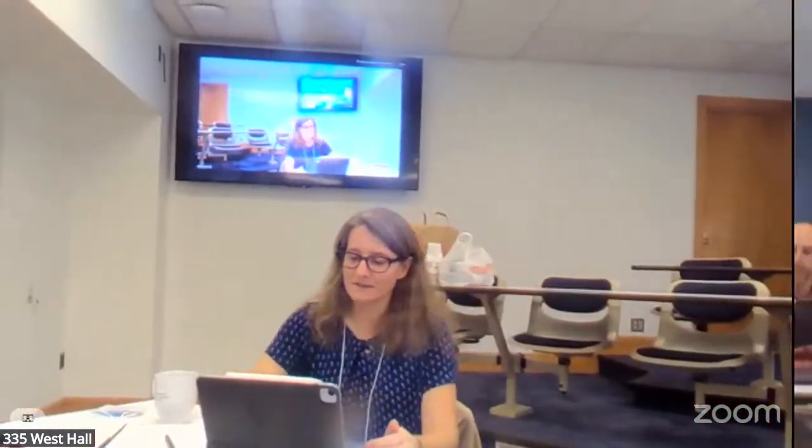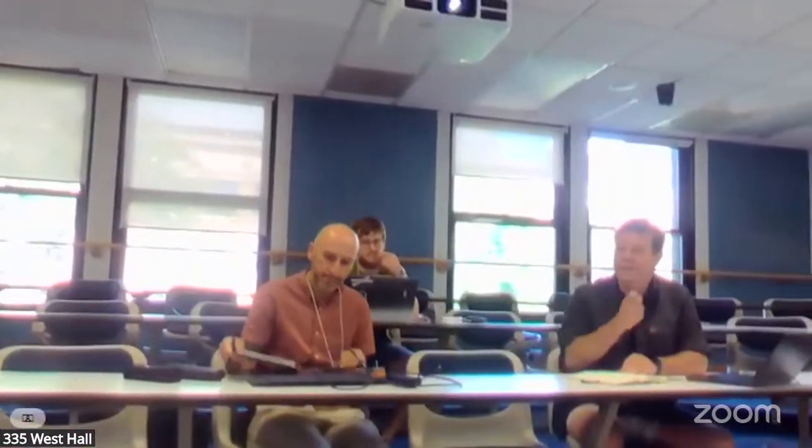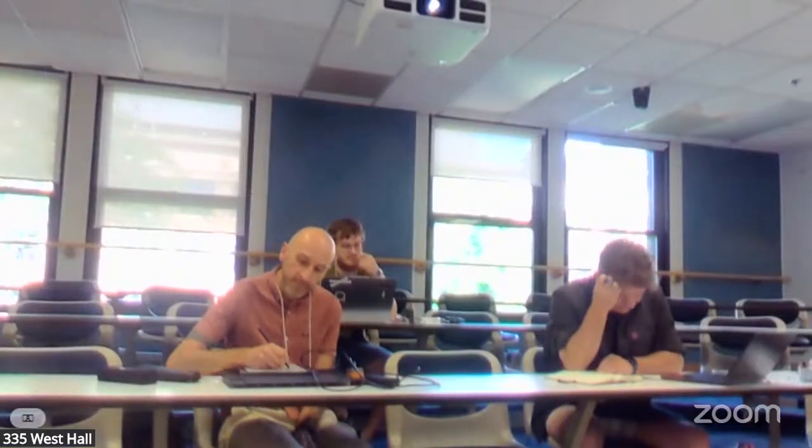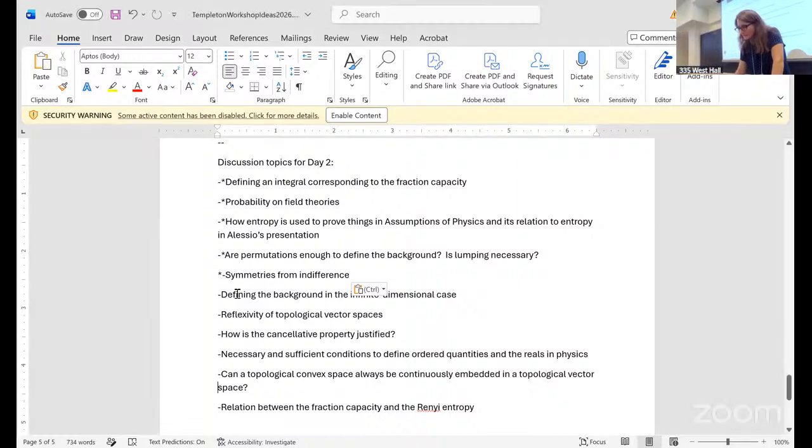Is there anything left in the list? Yeah, there was something about extending it to infinite dimensions that we didn't address, but that would be further work then. We did discuss defining the background in the finite dimensional case, there was the reflexivity of topological vector spaces.